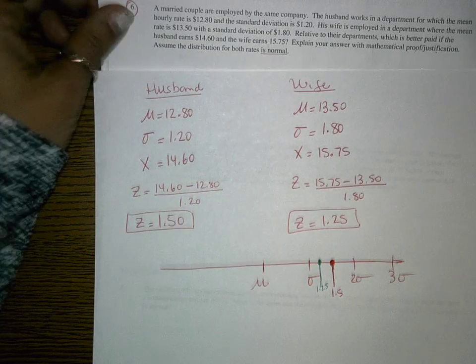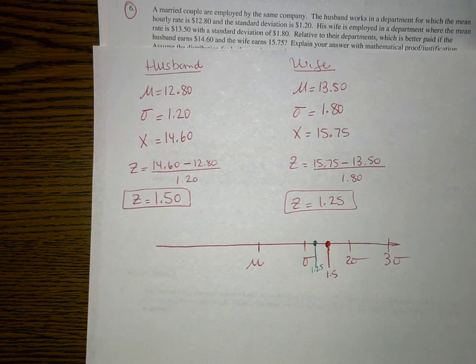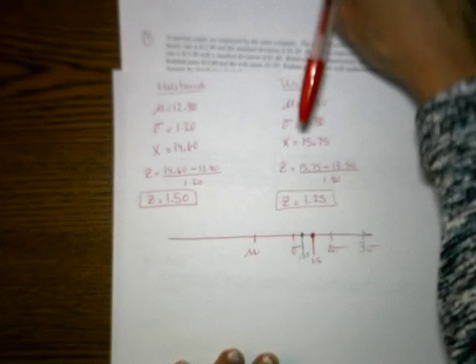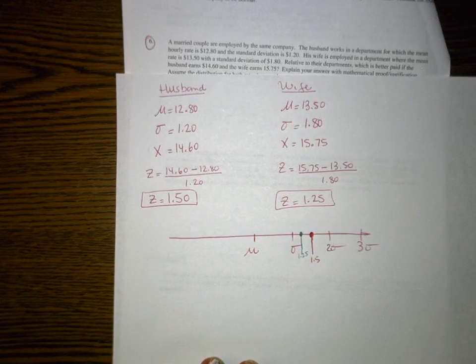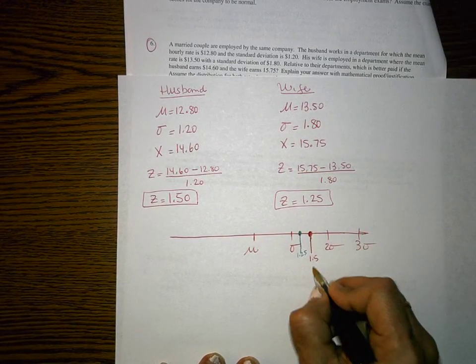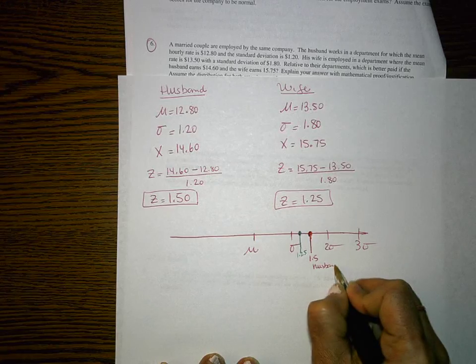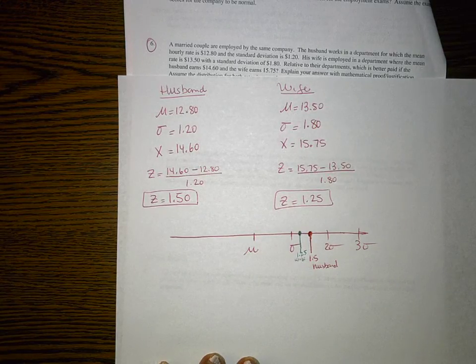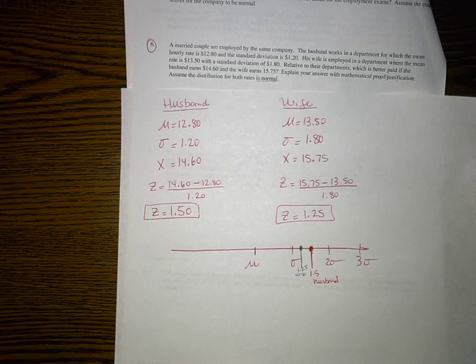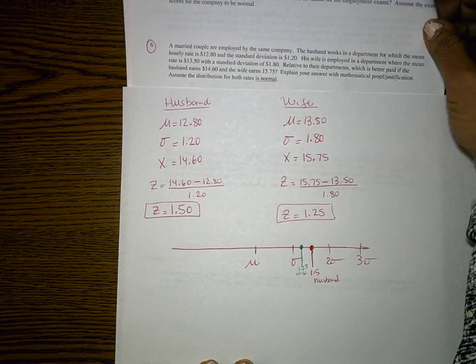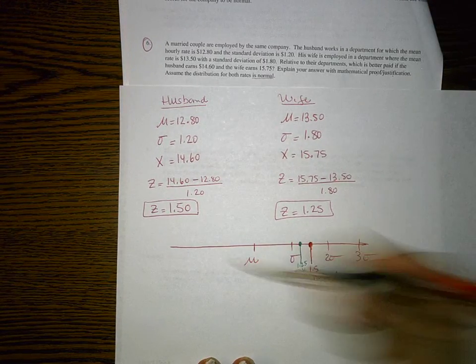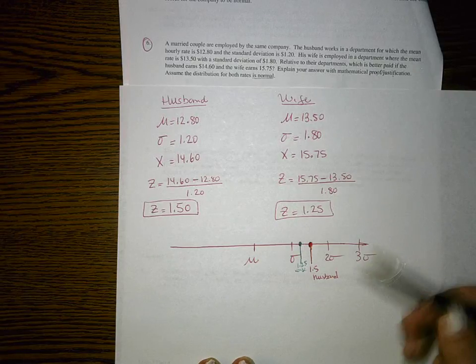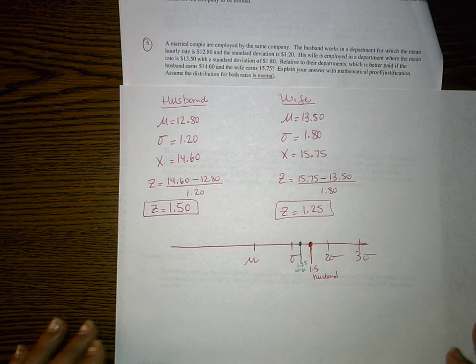So this is enough explanation. Let me zoom out a little bit. If you have all this work right there, this is the husband and this is the wife, and that tells me who is higher above the average in terms of pay, and that would be the husband. Explain your answer with mathematical proof. That means with values and with justification, and this is enough for you to show who is being better paid.